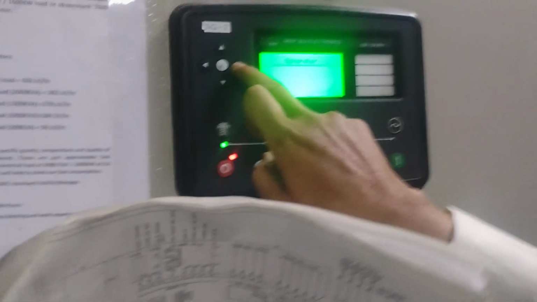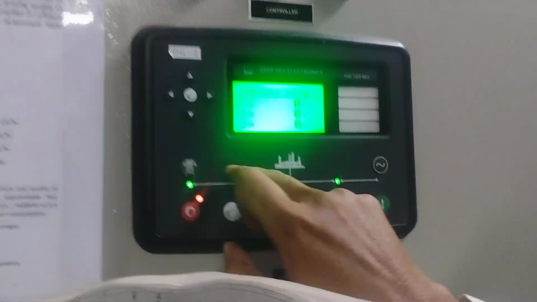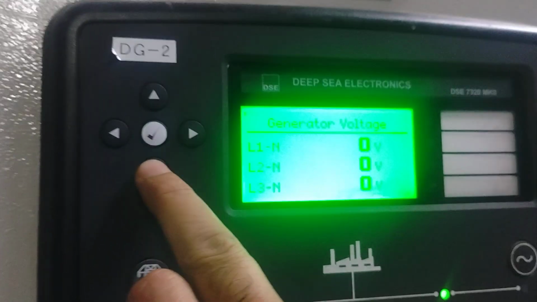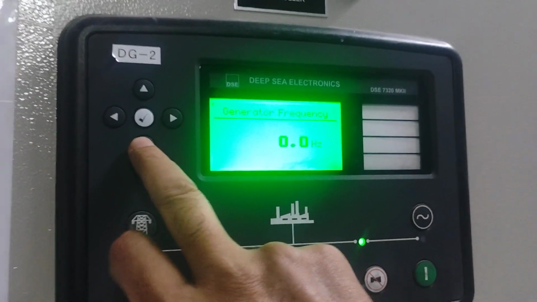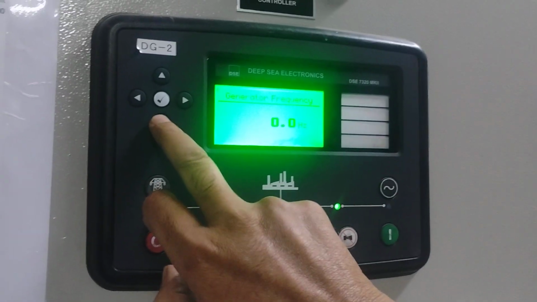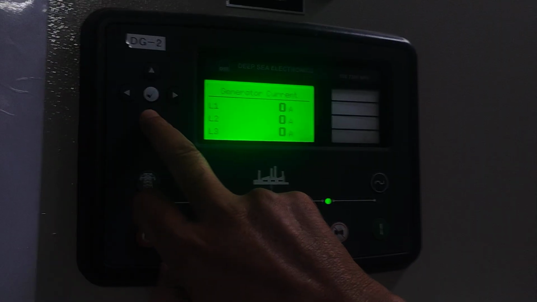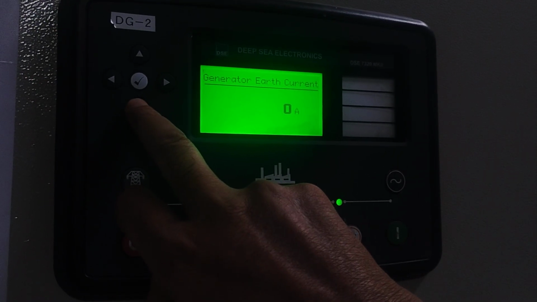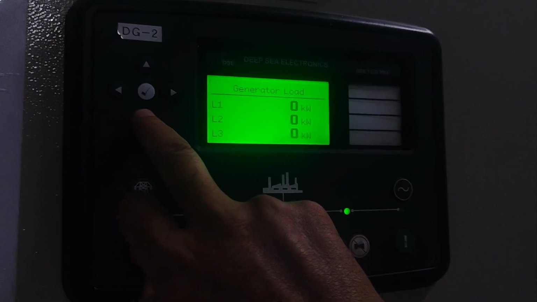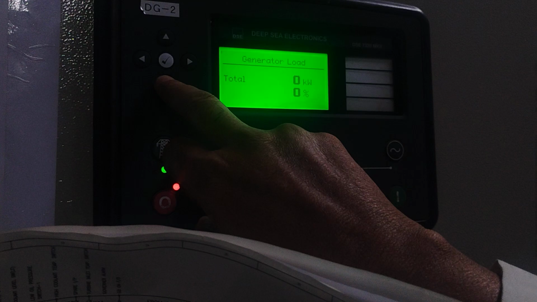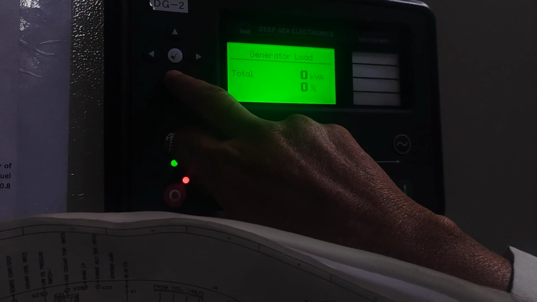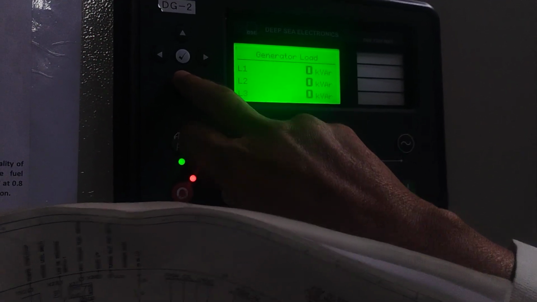So let's start with the Deep Sea controller. Here we can see the various configuration with generator page. Here we can see line to neutral voltage, here line to line voltage. Right now it is off, that's why it shows 000. Generator frequency, generator current, earth current, and kW of each phase, total kW, kVA, total kVA, and like that there are various readings.